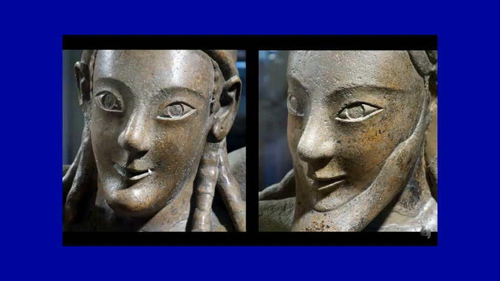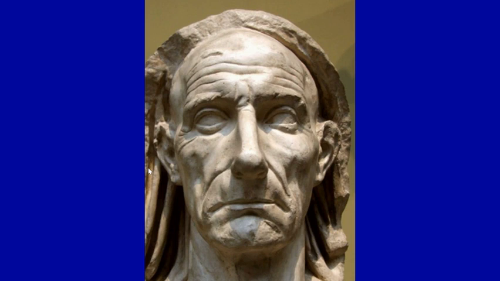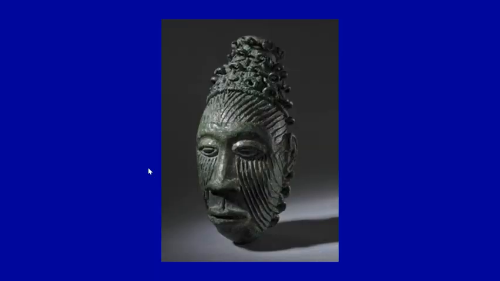So the artists here are not quite looking at specific people. They're just doing this generic kind of shape of the face. But the veristic portraits of the Roman Republic, those guys were definitely looking at the proper proportions of the human face as they sculpted these pictures.